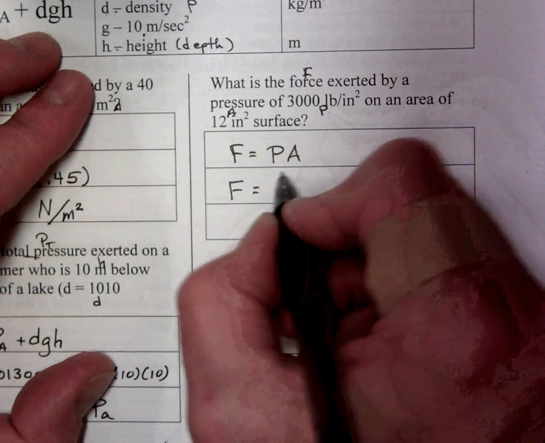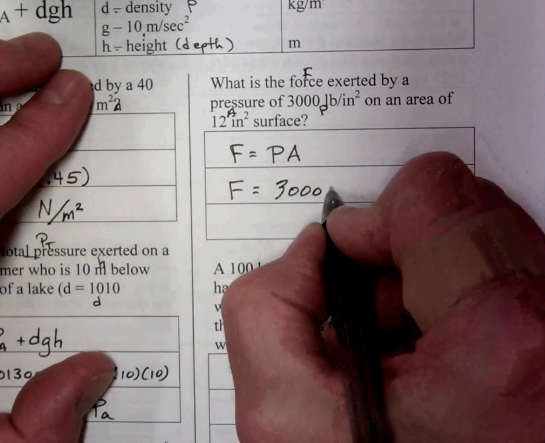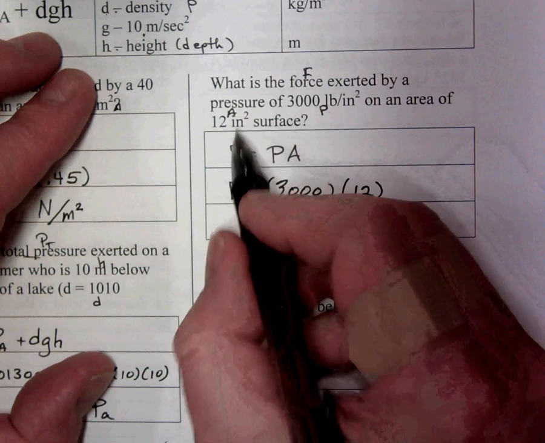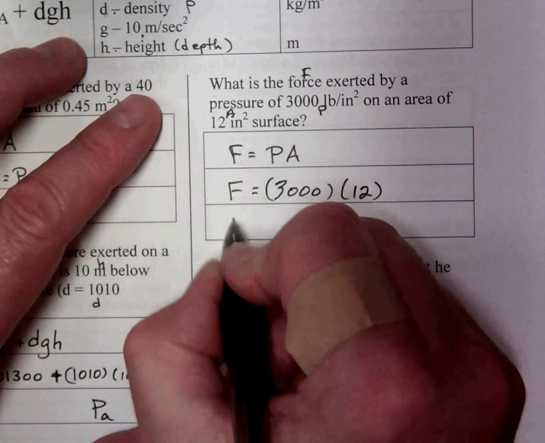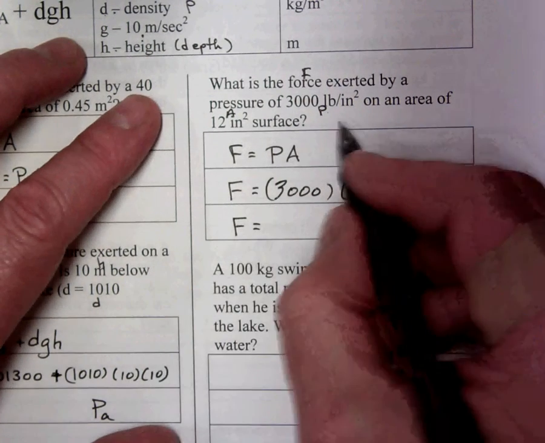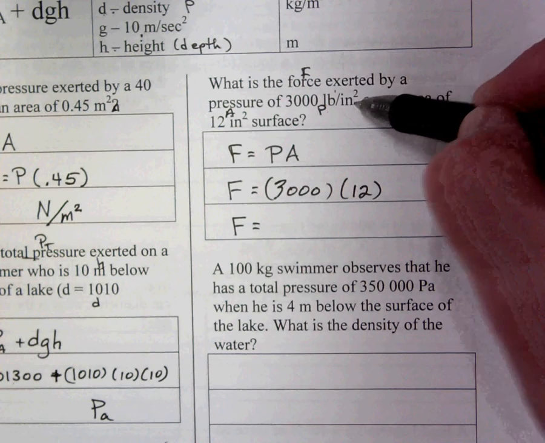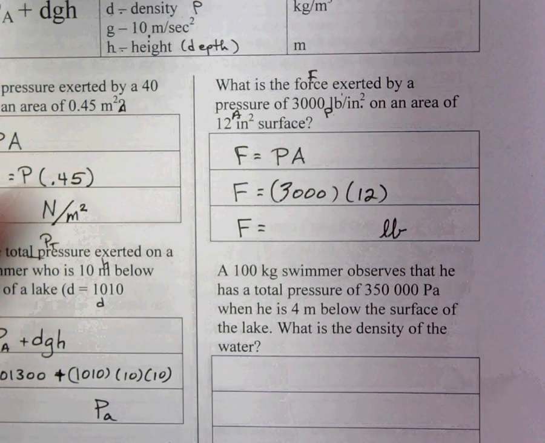So pressure is 3,000 and my area is 12. Remember, the square just goes with the units, not the number. And F, now you're probably thinking, what units? Force, area. So it'll be from there.